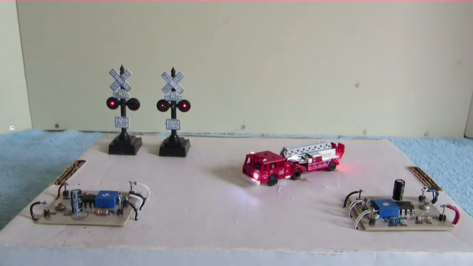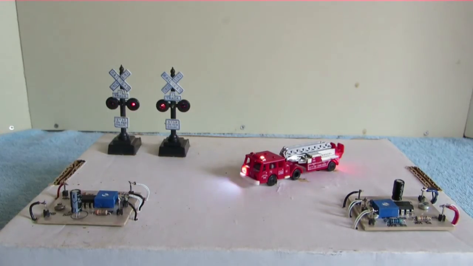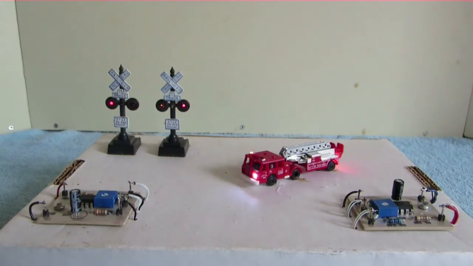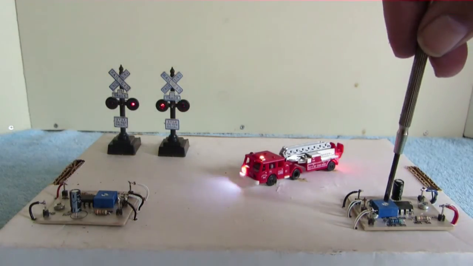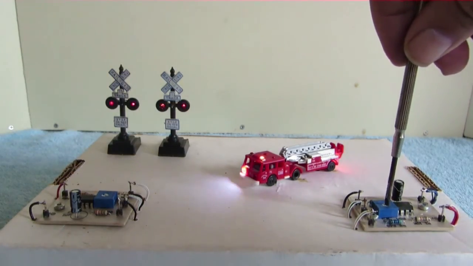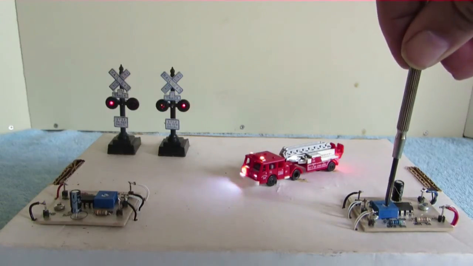Here I have hooked up two of my LED flasher circuit boards. The one on the left controlling a set of HO scale railway crossings, and the other circuit board controlling the headlights and roof lights of an N-scale fire truck. I am using a 5-volt power supply as the power into the two boards. Watch as I adjust the small pot on the circuit board feeding the LEDs to the fire truck.